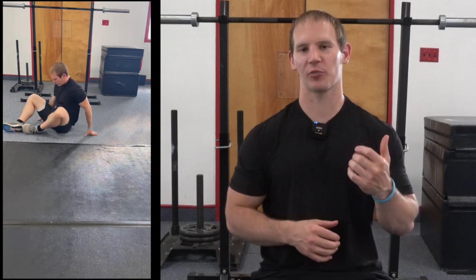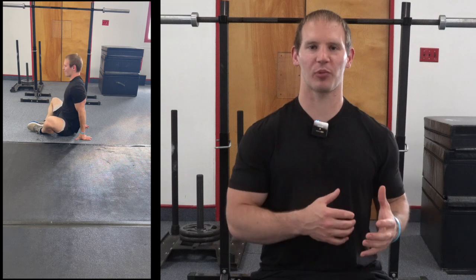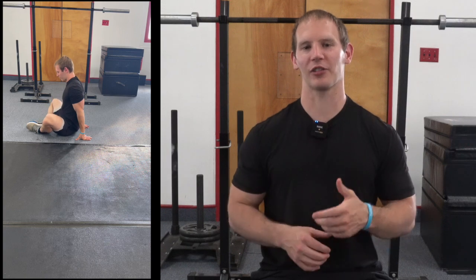Flexibility, especially static stretching, comes last because it has been shown to decrease force production in close proximity. That means that stretching before you sprint or lift heavy is likely going to decrease your performance. It also can be done when fatigued and serves as a nice cooldown after a hard training session.